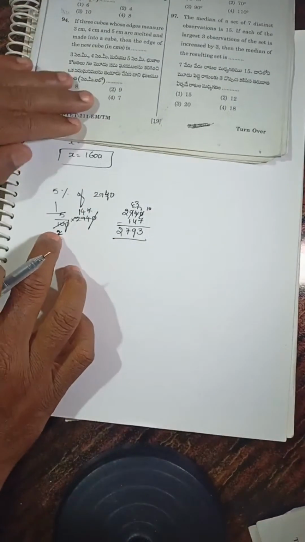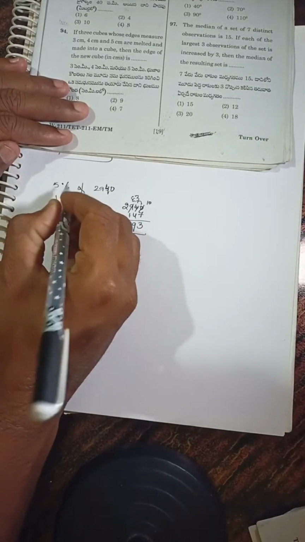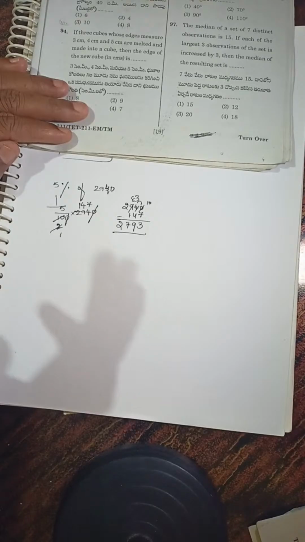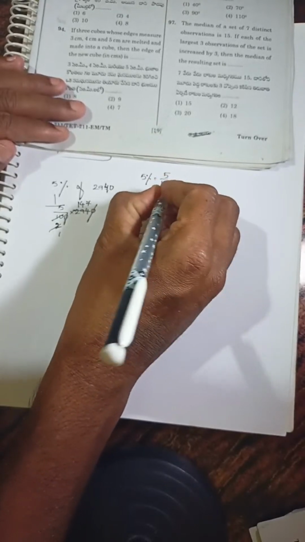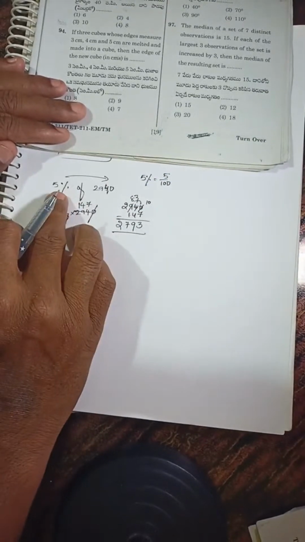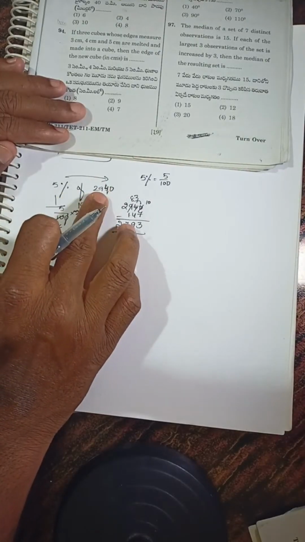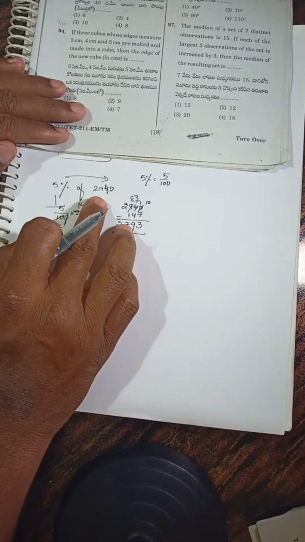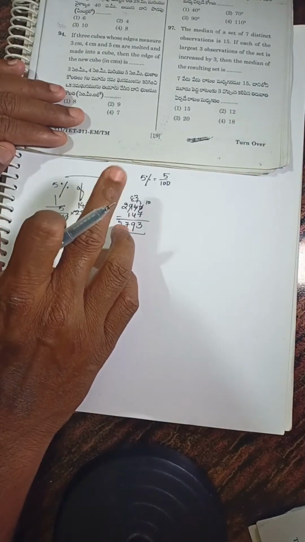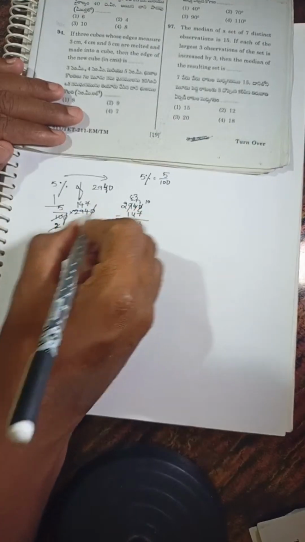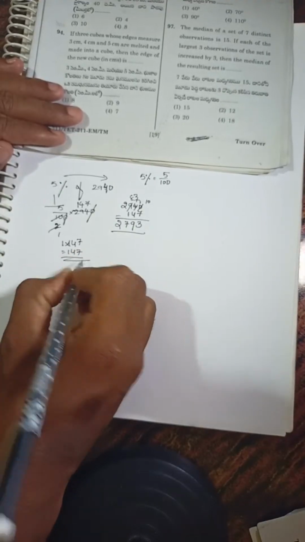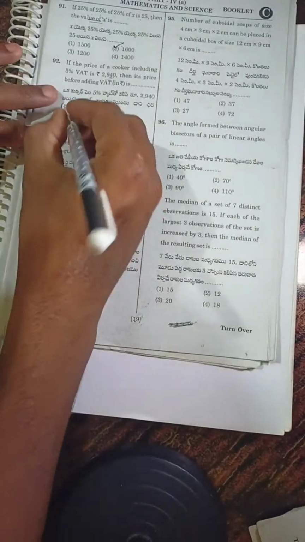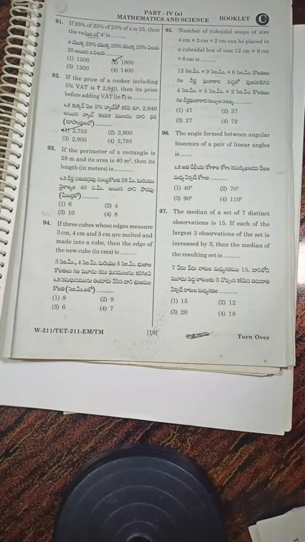How I am doing this is easy. See here, 5% of VAT he is asking, which is 5% added as VAT. 5% can be written as 5 by 100. From which amount have they charged the VAT taxes? From the price of the cooker. The cooker price is 2940. From this we are removing 5%, and 5% gives us the answer 147. So from the total amount, if you subtract 147, we get the answer 2793. As I said, this is a very easy method to solve all the problems.